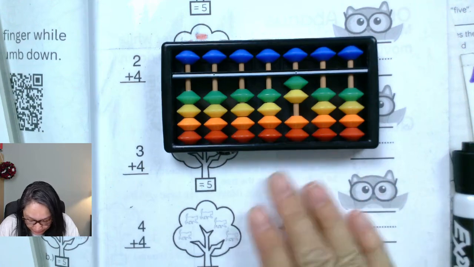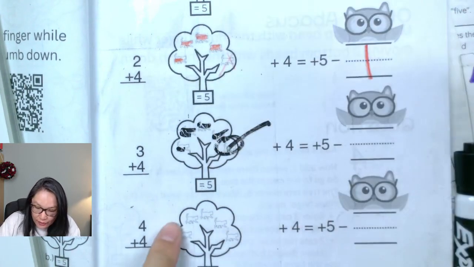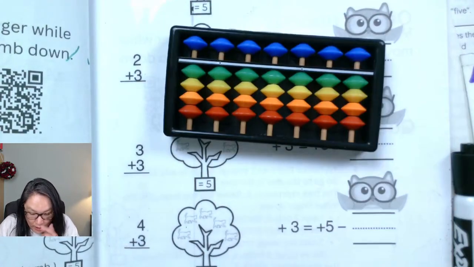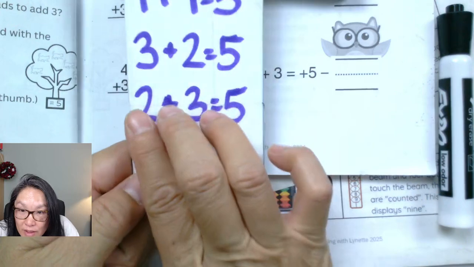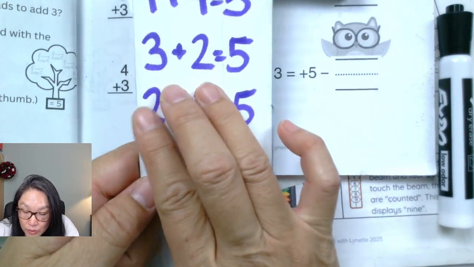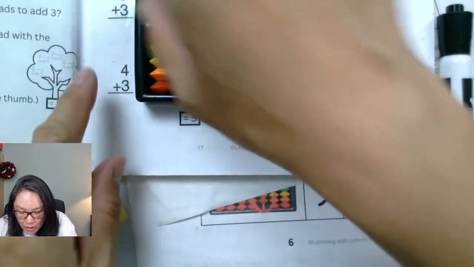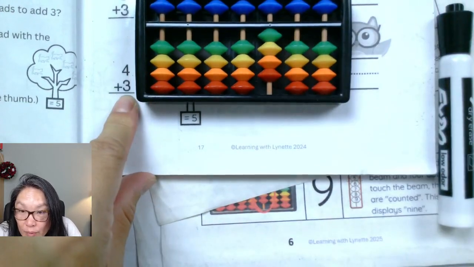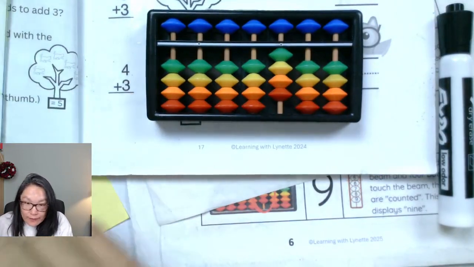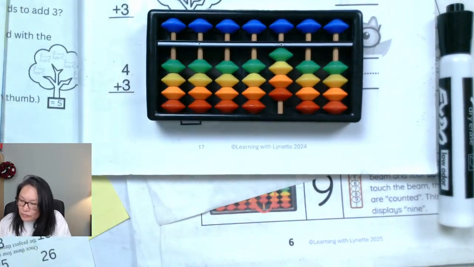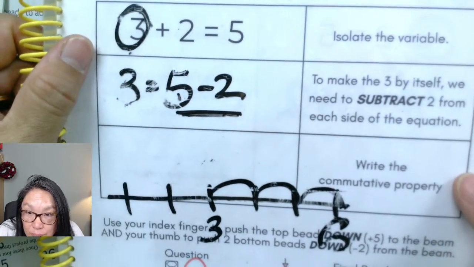We can do it again. We are working on 3. When we do 3, it's the same thing, but different numbers. What is the pair? The pair is 2. So when we look, our question is 4. When we want to add the 3, right? To add the 3, what are we going to do? We're going to plus the 5 minus the 2.